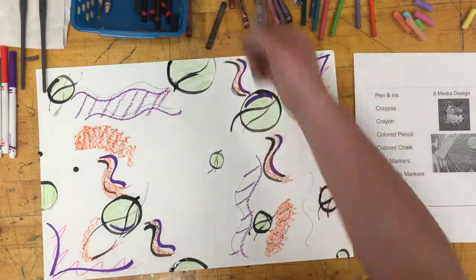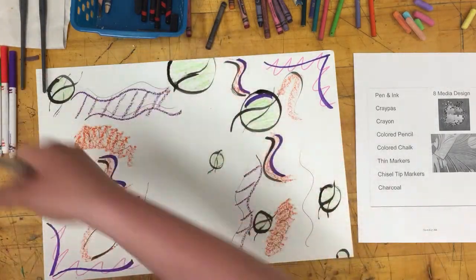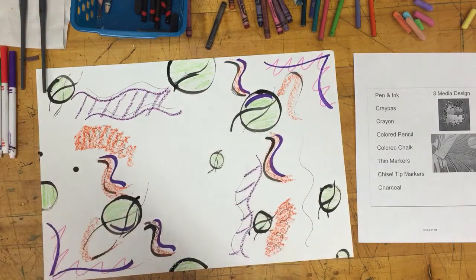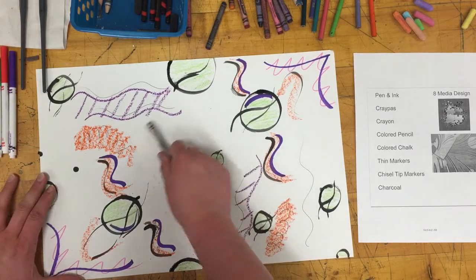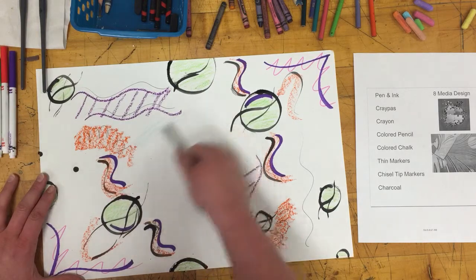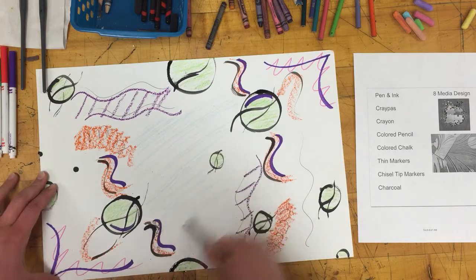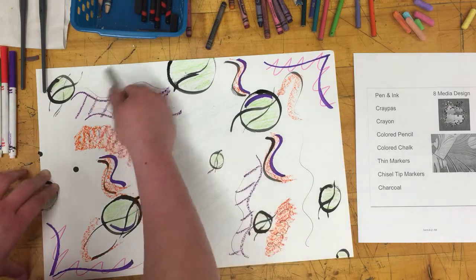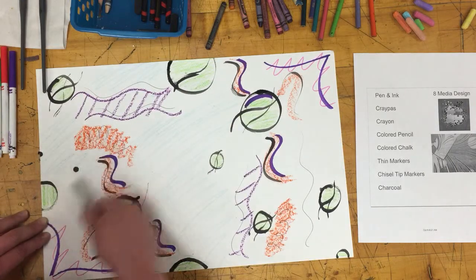So we haven't used crayon or chalk yet. I'm gonna get a blue crayon and think a little bit about my background. I'm kind of seeing these circles as coming forward to the foreground. So how could I make it look like there's a background? I'll just start with maybe coloring in a little blue in between the objects.